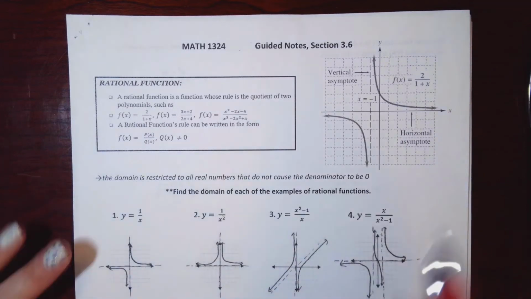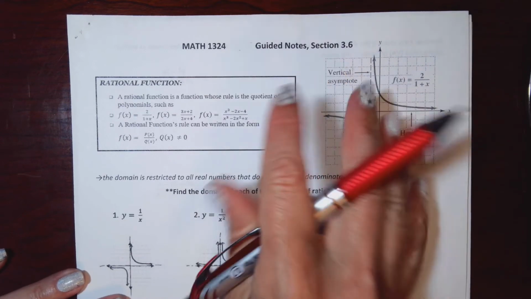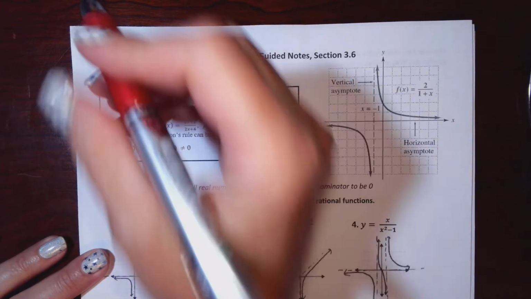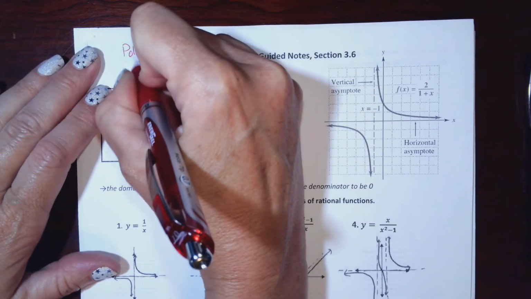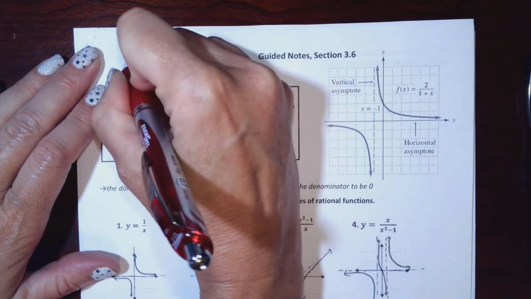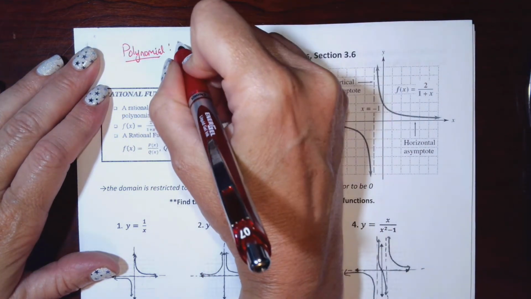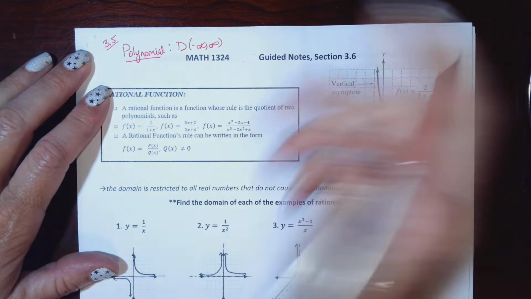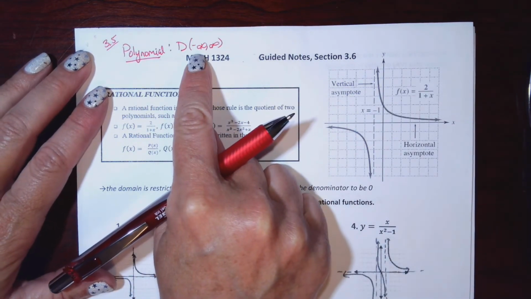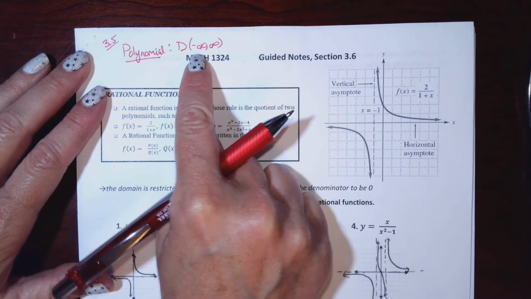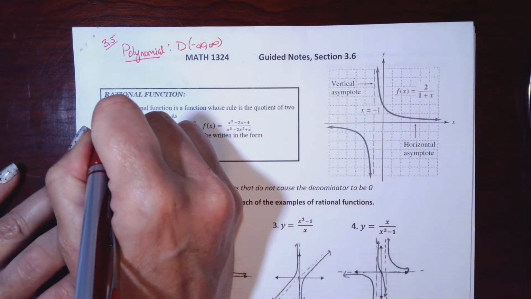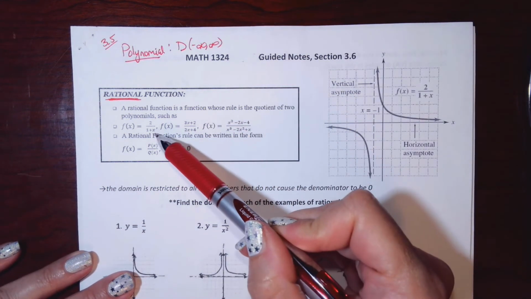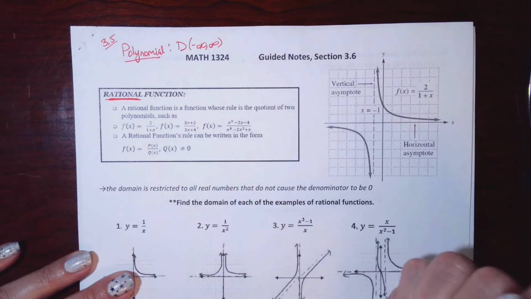Alright, in section 3.6 we are moving on from our polynomial functions and looking at rational functions. With our polynomial functions, the graphs would have smooth continuous curves, and we had a domain that included all real numbers. So in 3.5 our focus was on polynomial functions, our domain was all real numbers, we had smooth continuous curves, no gaps, no breaks. In 3.6 we're focusing on rational functions, and I call something a rational function when I have a variable in my denominator, and you can see some examples of rational functions here.